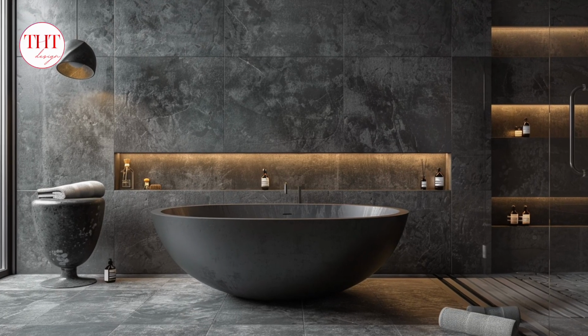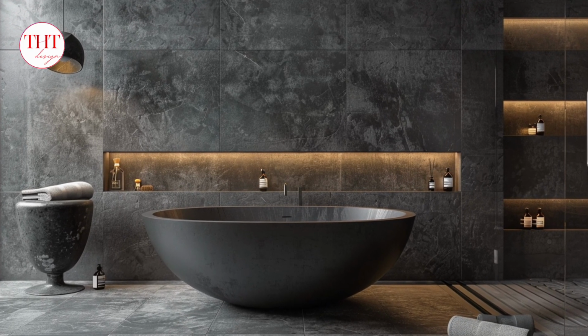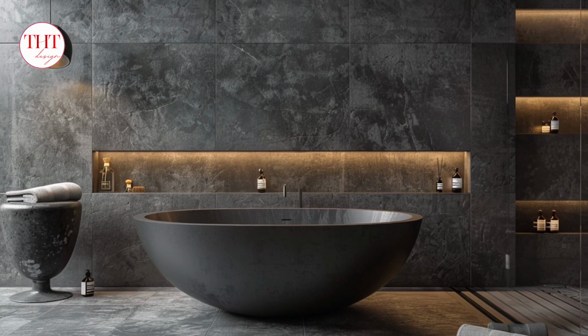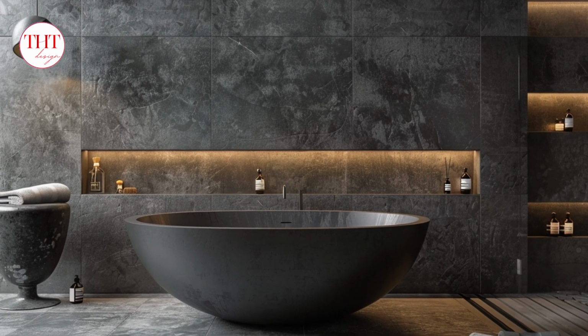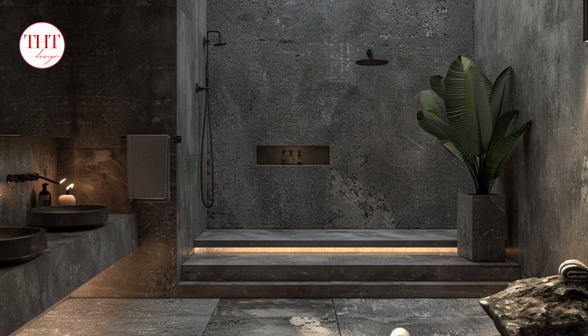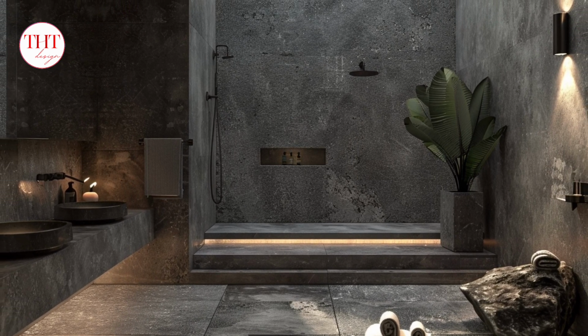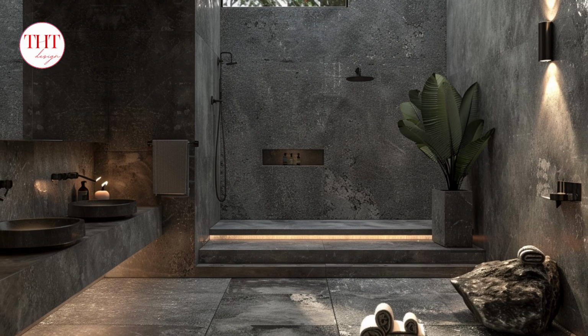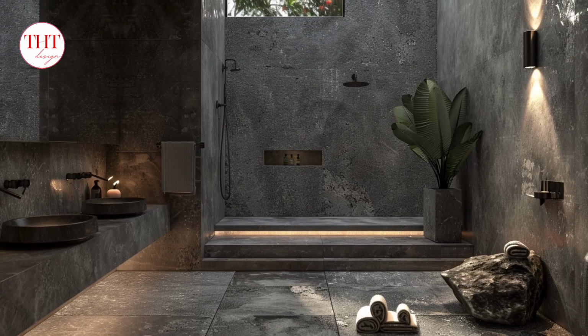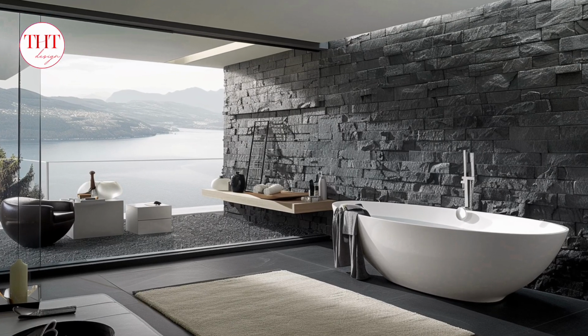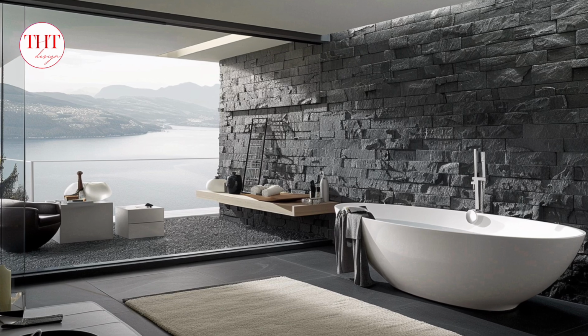Tranquility and relaxation. Soothing color palette. The cool gray tones of the stone create a calming and serene atmosphere, promoting relaxation and restful rejuvenation. Minimalist aesthetic. By emphasizing clean lines and minimalist elements, the design minimizes visual clutter and creates a sense of peacefulness conducive to unwinding. Versatility and functionality.